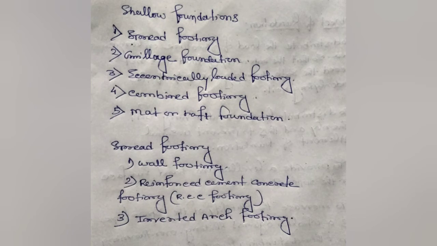Now we are going to discuss the types of shallow foundation. There are different types of shallow foundation. Between them, first is spread footing, second grillage foundation, third eccentrically loaded footing, fourth combined footing, and fifth is mat or raft foundation. Under spread footing there are different types of footing. One is wall footing, second is reinforced cement concrete footing or RCC footing, and third is inverted arch footing.